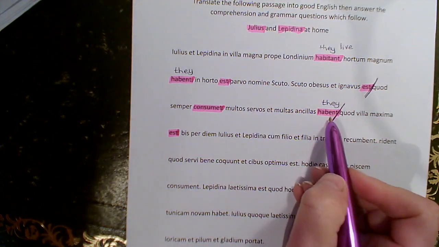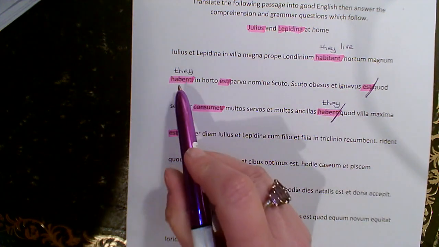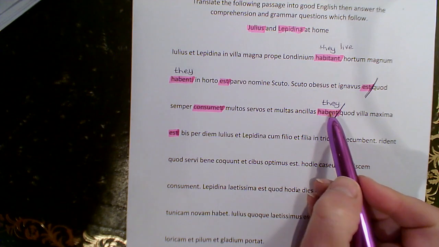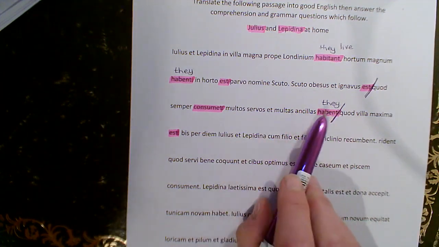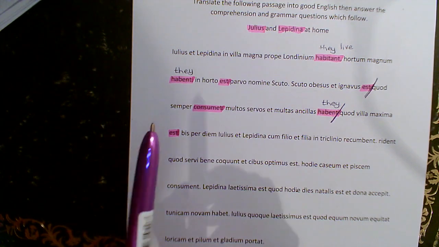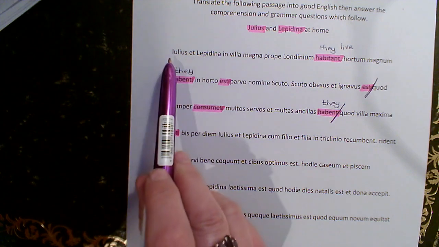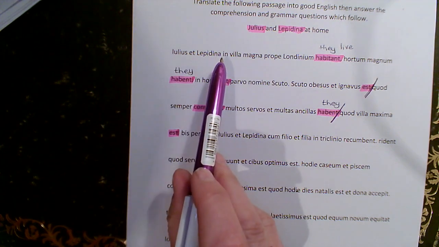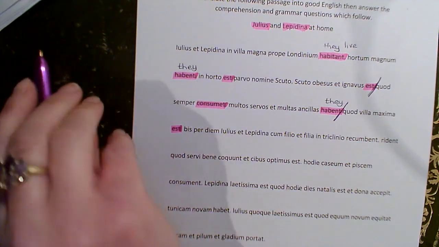Okay, it's habent, and we know that habeo, we had it over here, is the verb to have, so we're going to translate this as they have. Now, who is the they? Is there somebody else at the beginning of the sentence that's the they, or are we looking back at Julius and Lepidina? Okay, well, this is where we need to look at our endings.